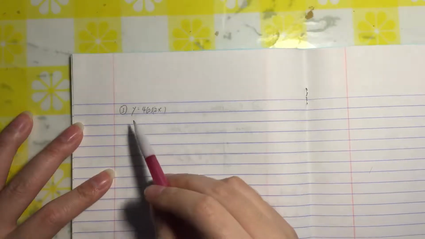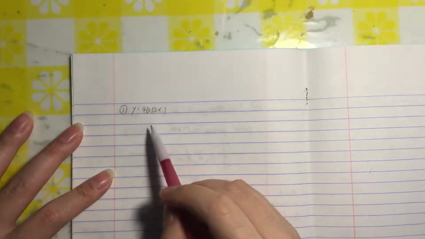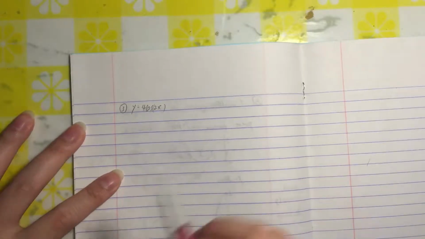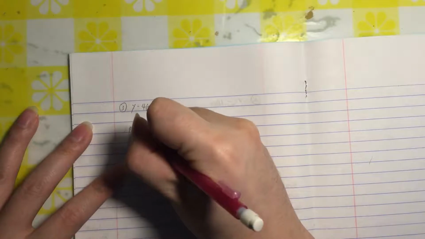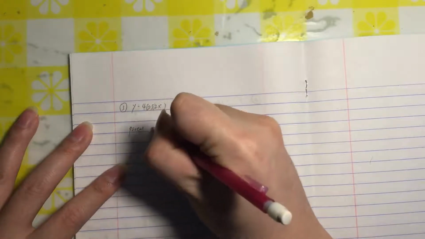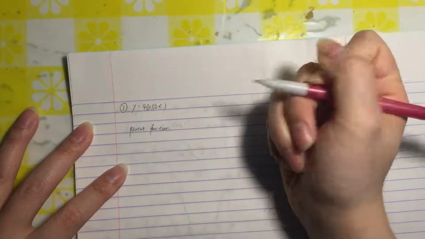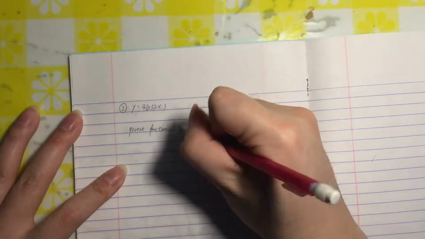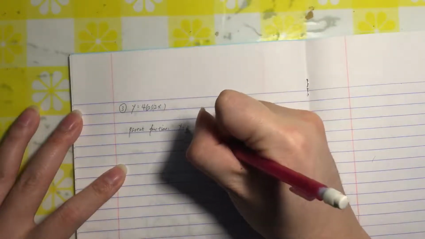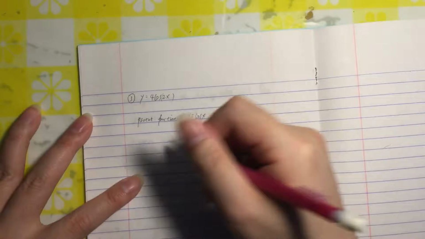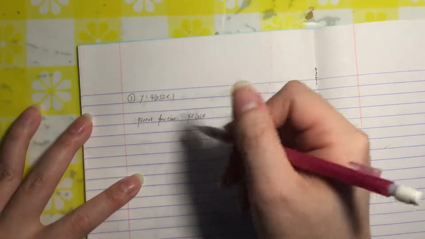Next example, y equal to 4 cosine of 2x. In order to graph this function, let's first of all choose the parent function. For this function, we choose y equal to cosine of x to be the parent function. Let's graph this function in the first period.